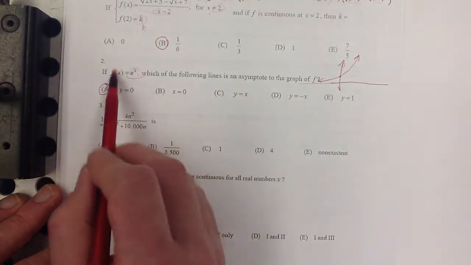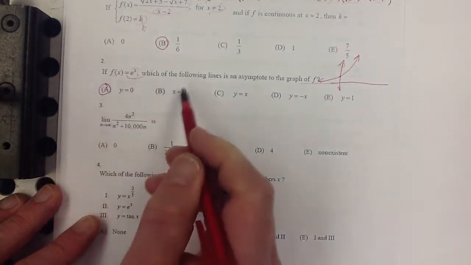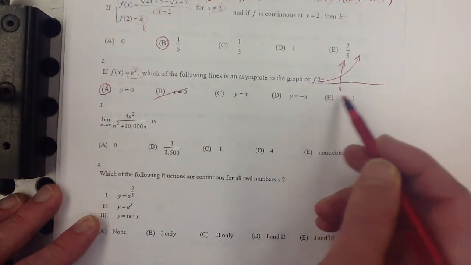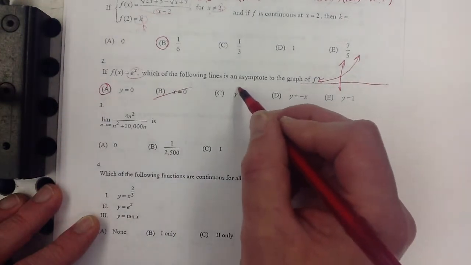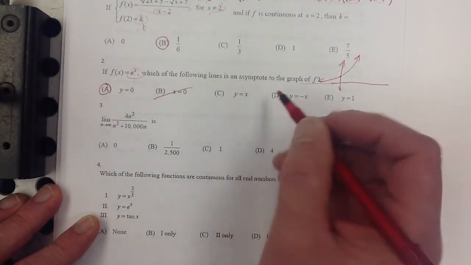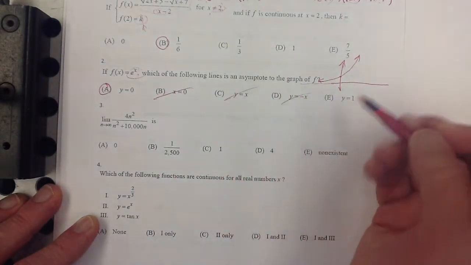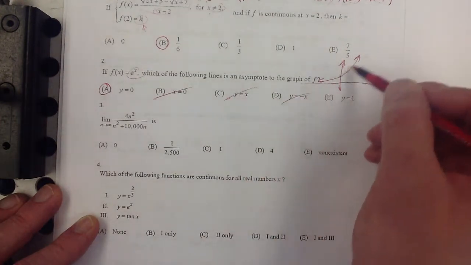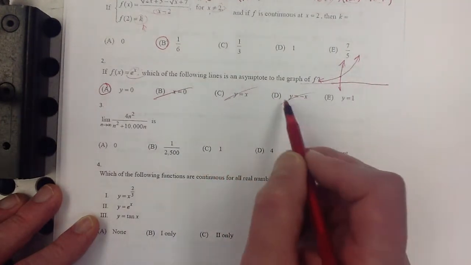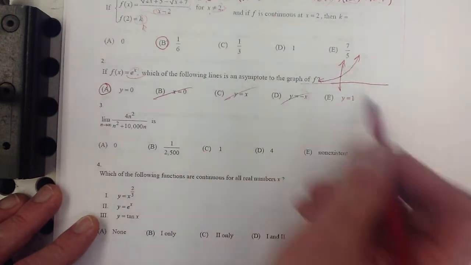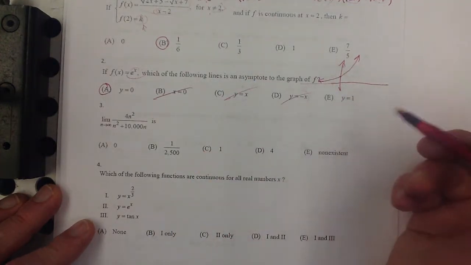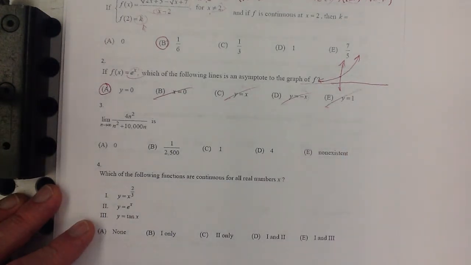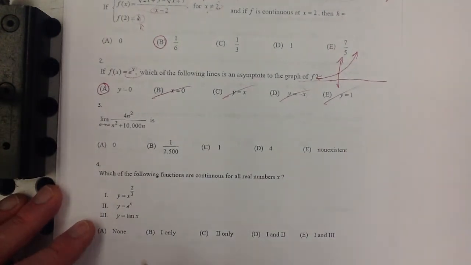This graph does not have any vertical asymptotes. I guess that was the only vertical asymptote choice. And it does not have a slant asymptote either. It doesn't approach any line like that. It bends way, way up much faster than a line like that, and that of course just cuts across it. That doesn't make any sense. And y equals 1, well, at least that was a horizontal line, but not the asymptote of this graph.